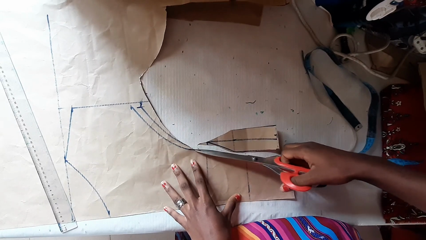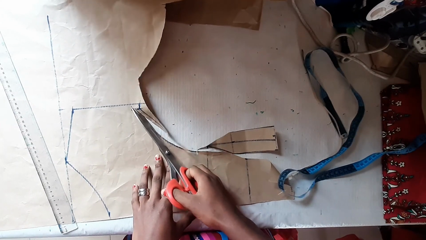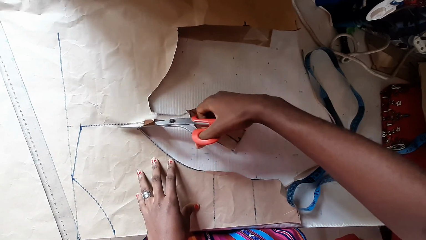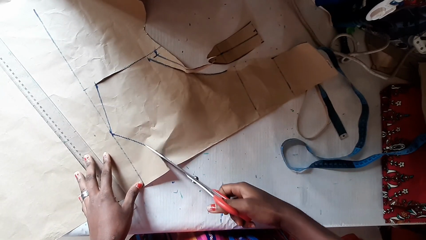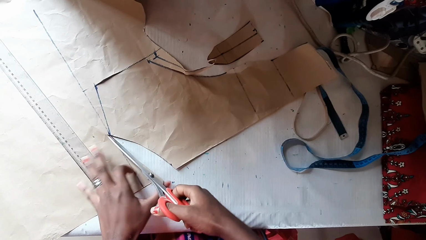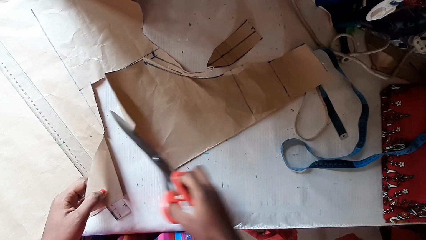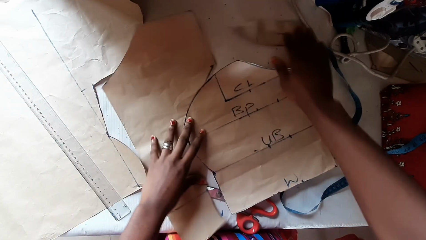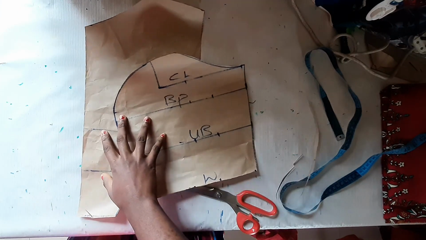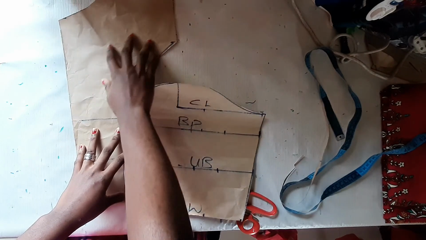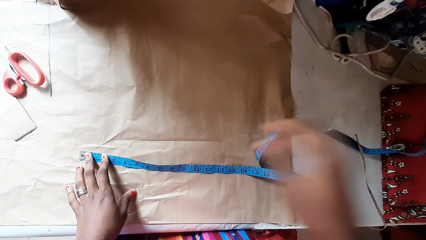Cut out your darts. This is what you're going to have after cutting. And with this, you're going to use it to cut your main fabric. Your main fabric is going to be on fold if you're drafting on pattern paper.